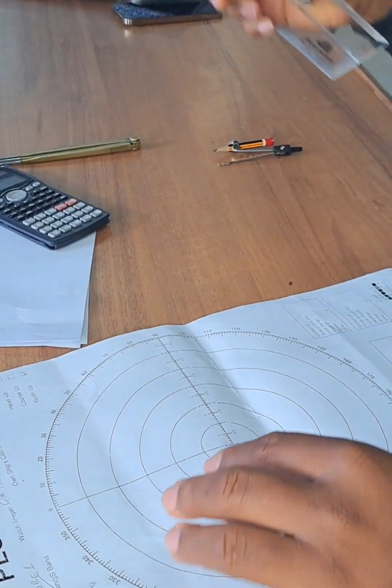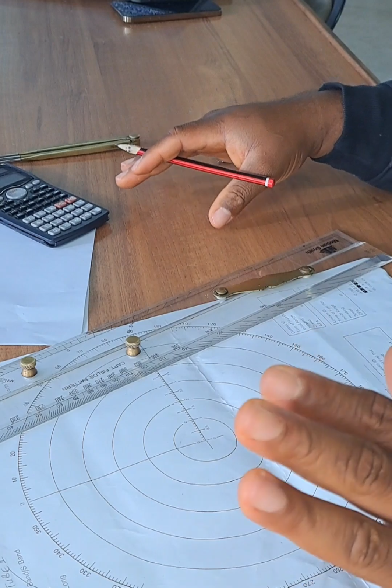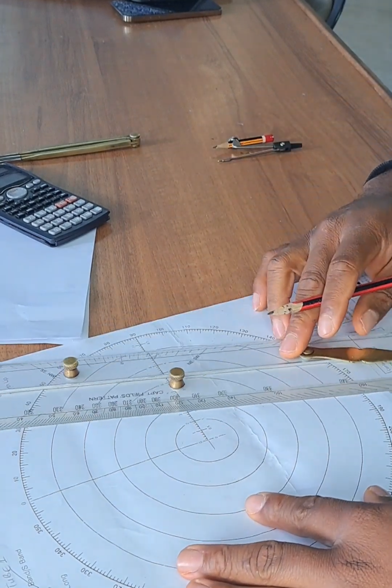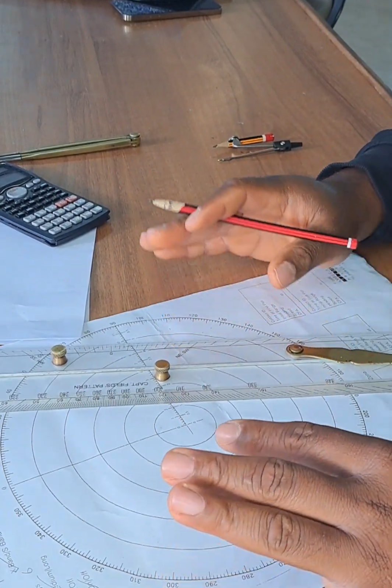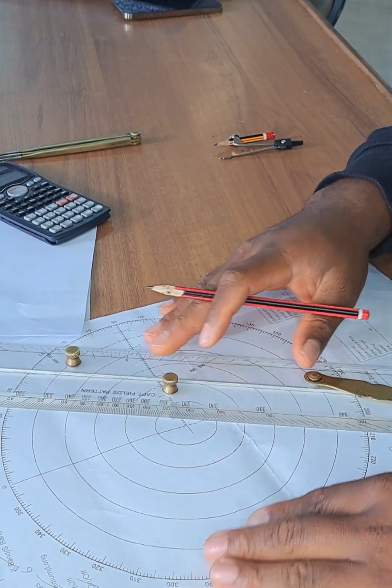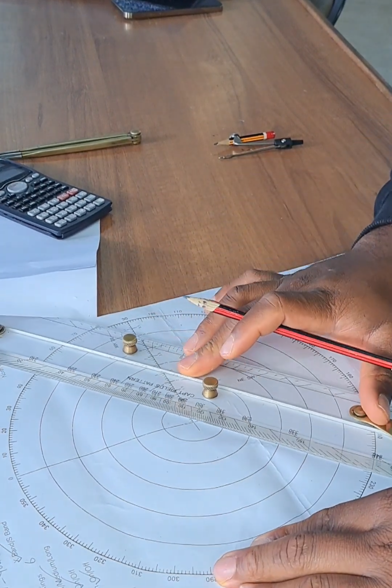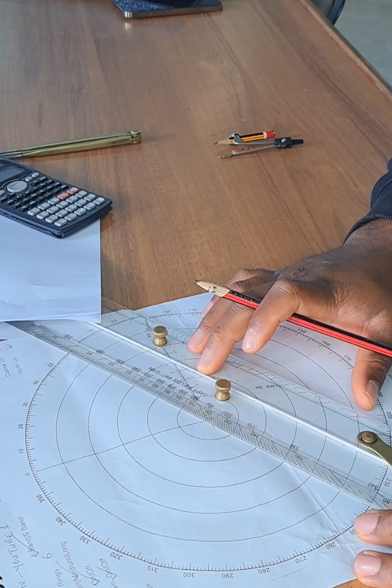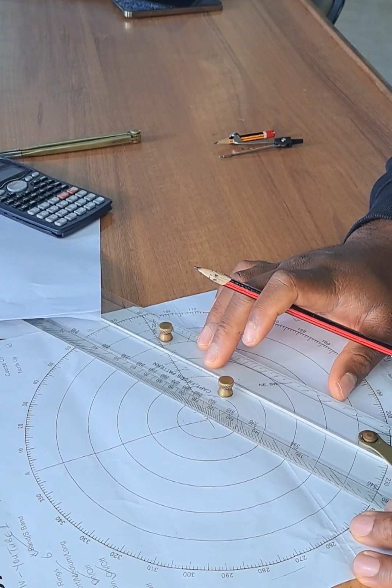The first thing I want you to do is start the question by fixing your vessel's own course. The question says that your course is 240. So this is 240.